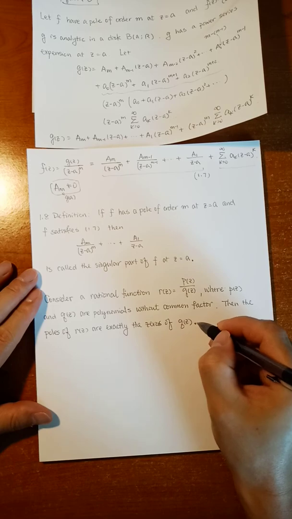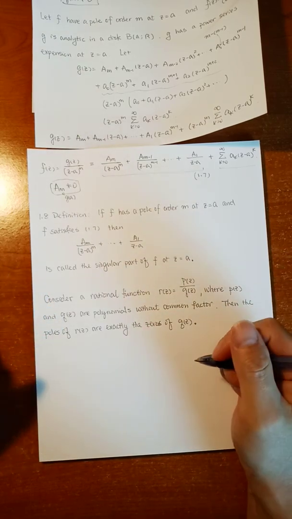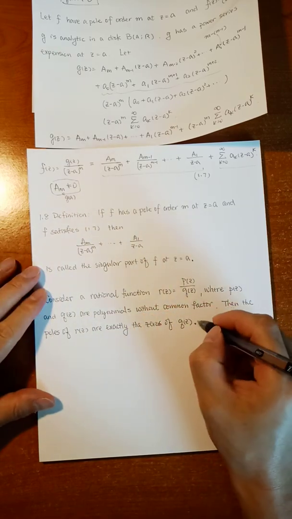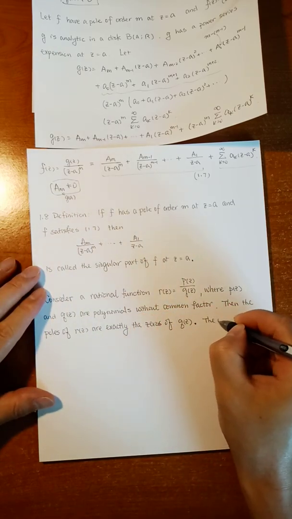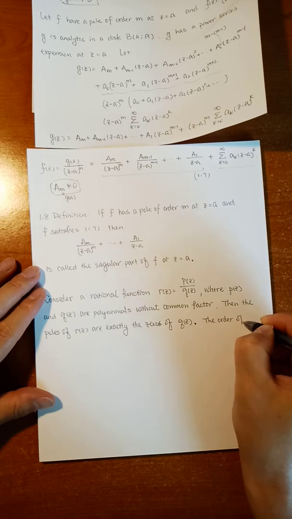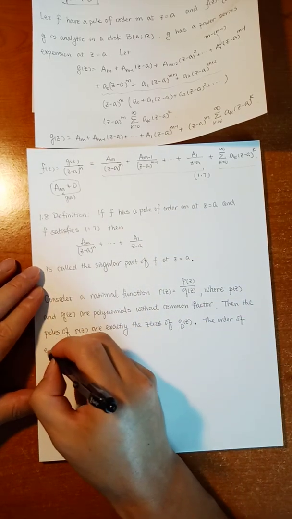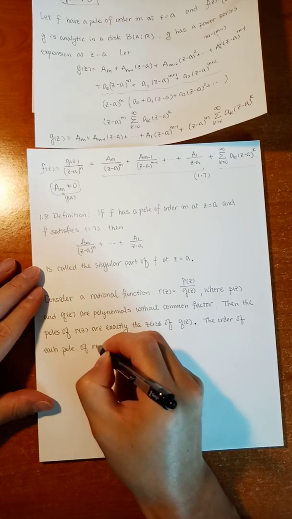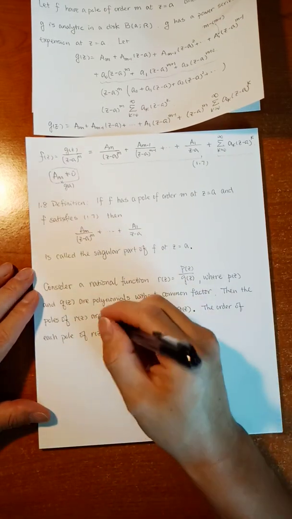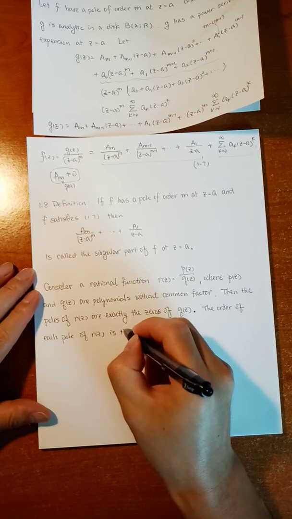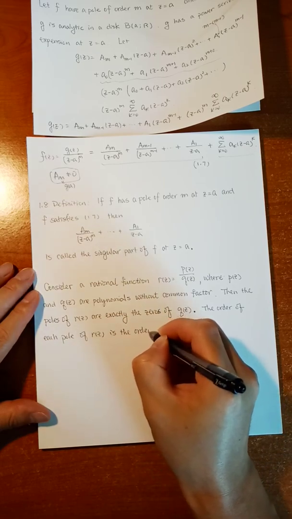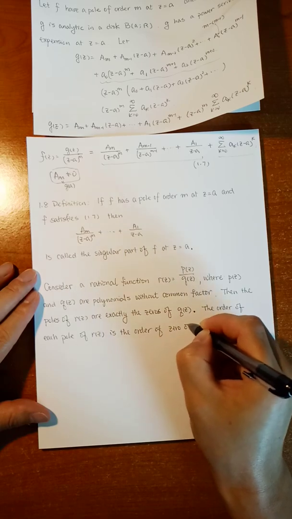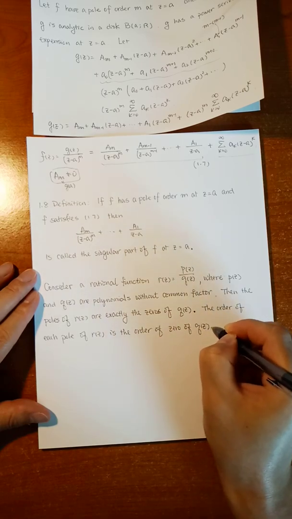And when q of z has a zero, you have a power order, and that is also the order of a pole of r of z. So the order of each pole of r of z is the order of the zero of q of z.